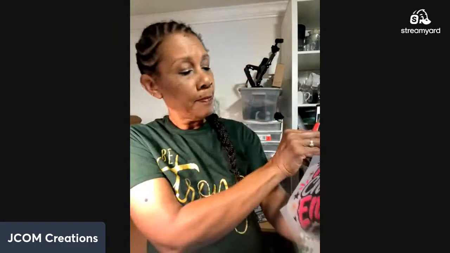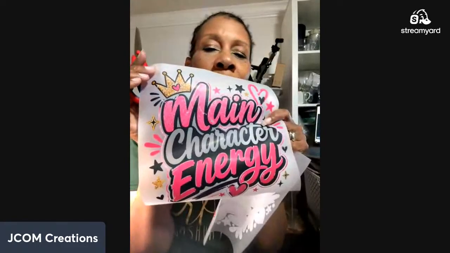I have a few shirts to put them on. So this one is main character image. I like that. Main character energy is for a little girl who is definitely the main character. And legit, one of her favorite words. So we're gonna put those on some shirts for her.